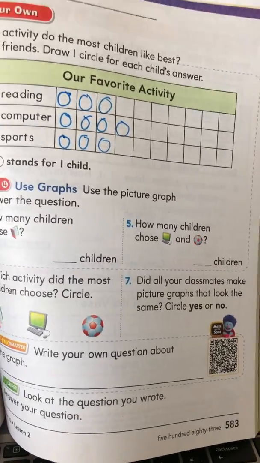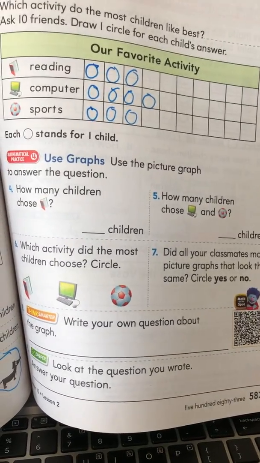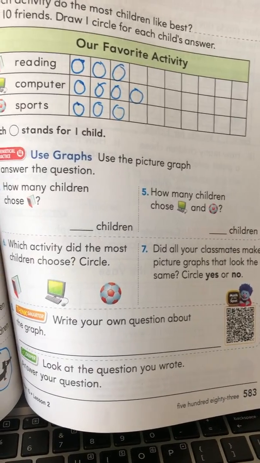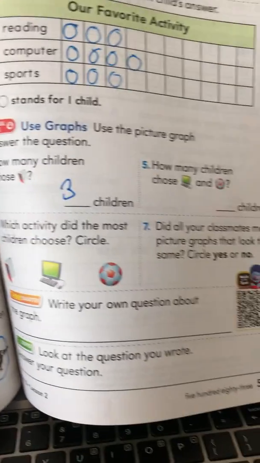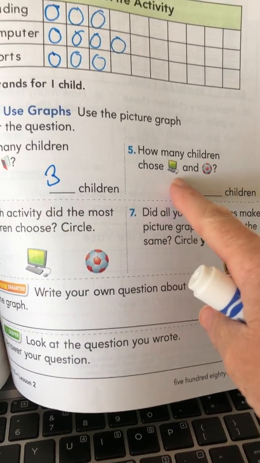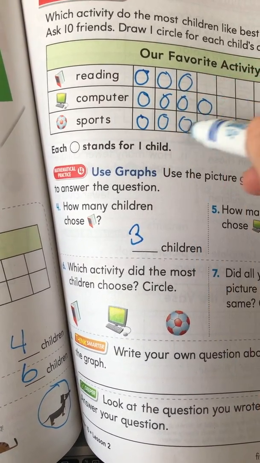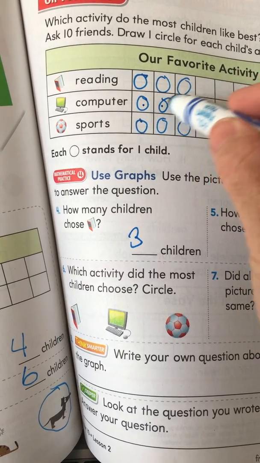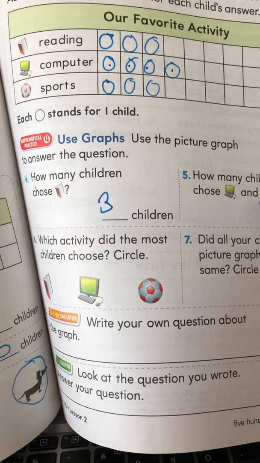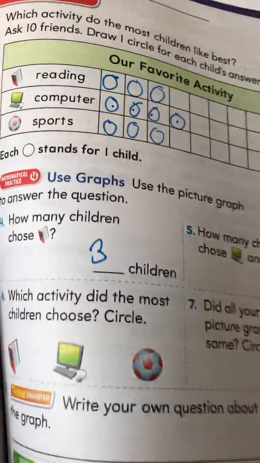Okay, so now we're gonna answer some questions, and we're gonna use our data to answer our questions. How many children chose reading? So we're gonna look back up and count. 1, 2, 3. 3 children chose reading. How many children chose computer and sports? So what we have to do is look at our table, and we're going to add up both of these, computer and sports. So let's count. 1, 2, 3, 4, 5, 6, 7. Okay, next, which activity did the most children choose? Okay, we can look and we can see it's computer.